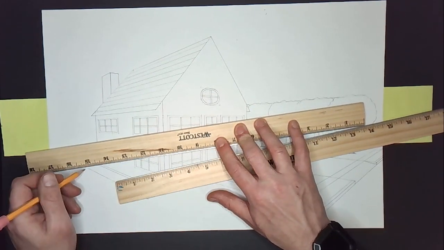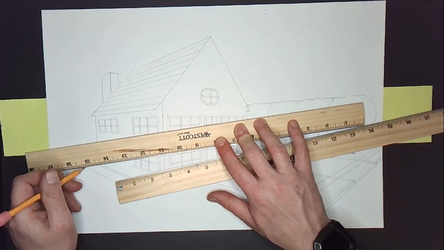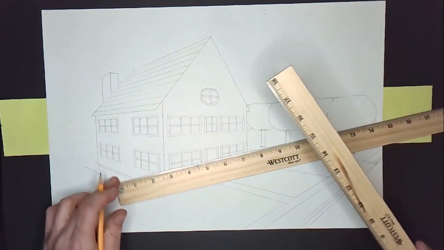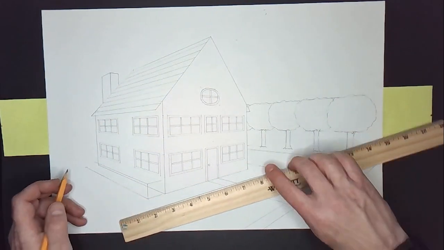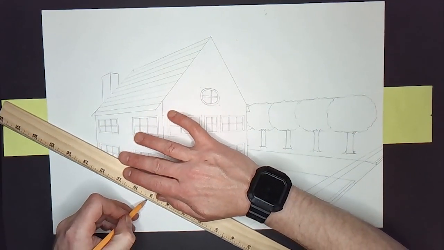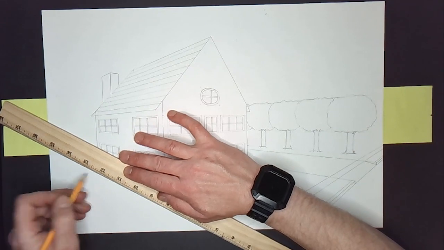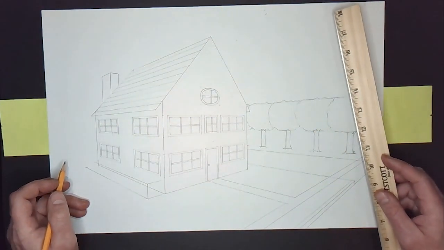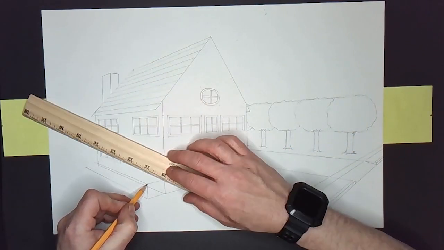Okay, so it looks like that corner is going to be right about there. So I've got to make my diagonal just a touch longer, that way it ends right where that mark was. I'm going to make this line go a little bit longer too.